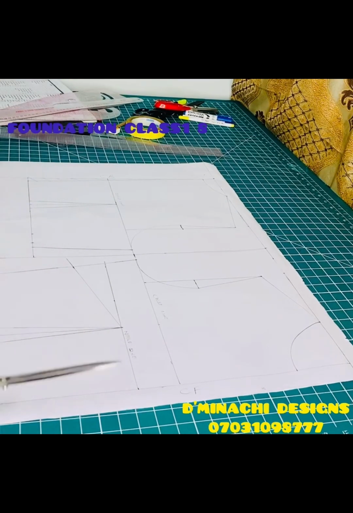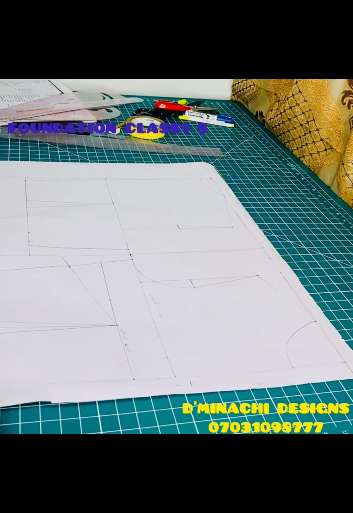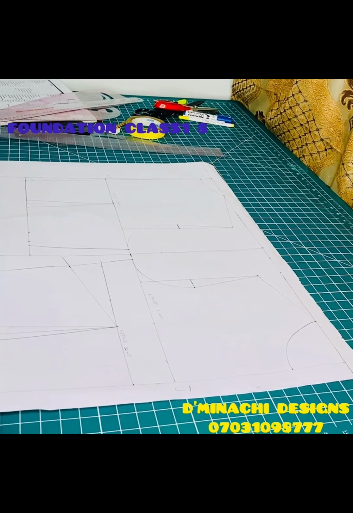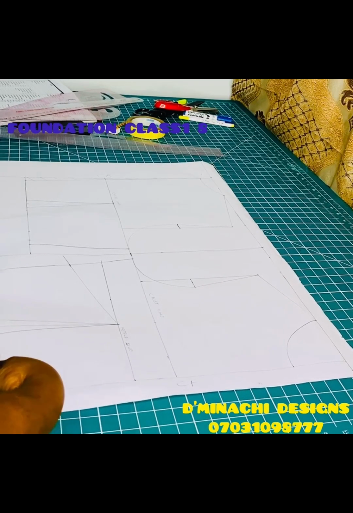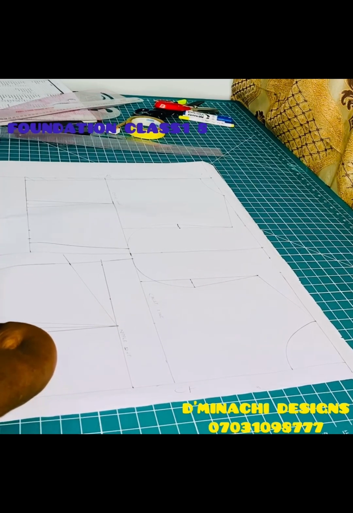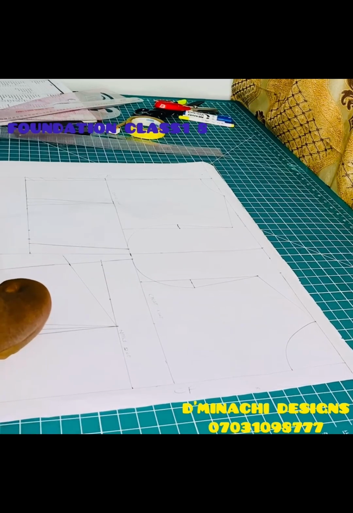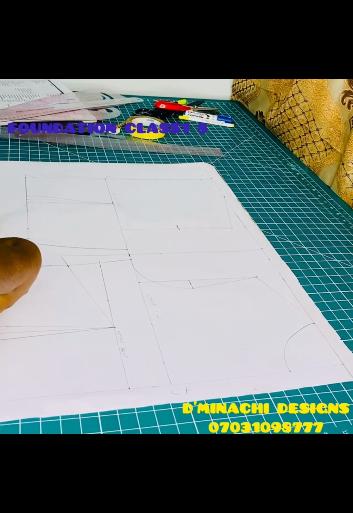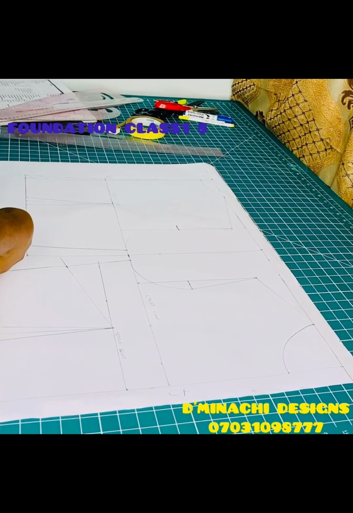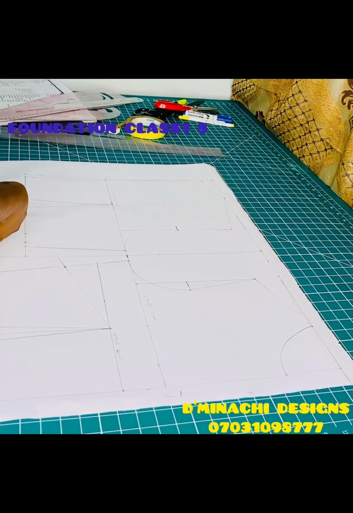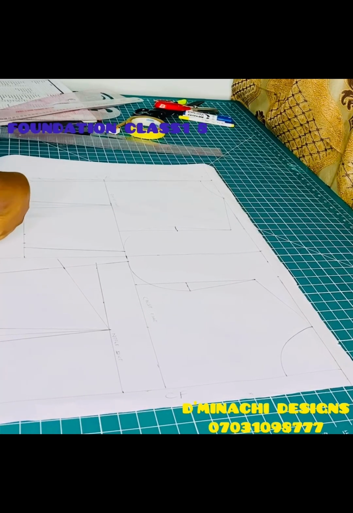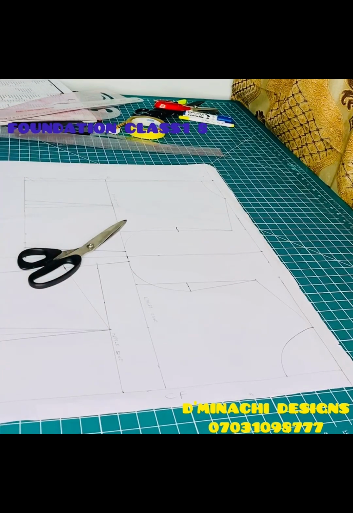This is what I'm going to do. Going in with my scissors, this is the way I'll cut. I'll just cut this out.